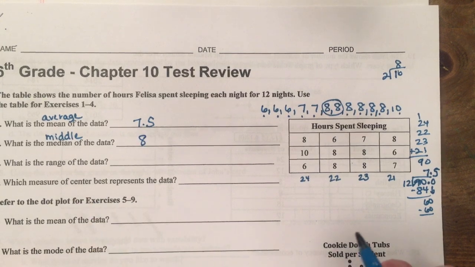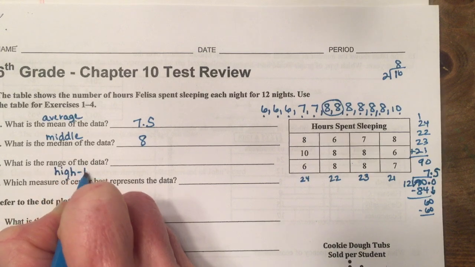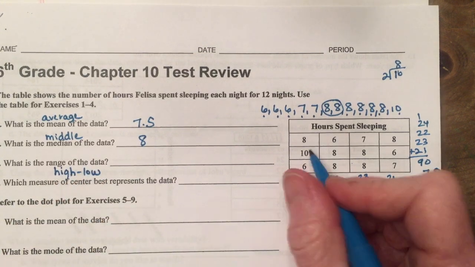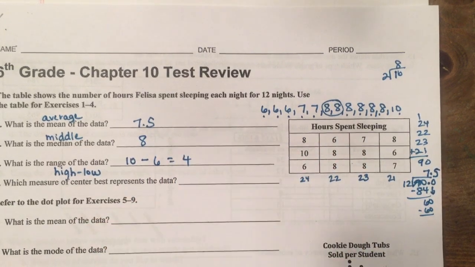The next question, number 3, is what is the range of the data? So the range is found by subtracting the high minus the low. So I'm going to take the highest number, which is 10, and the lowest number, which is 6, and I'm going to subtract those to get 4.